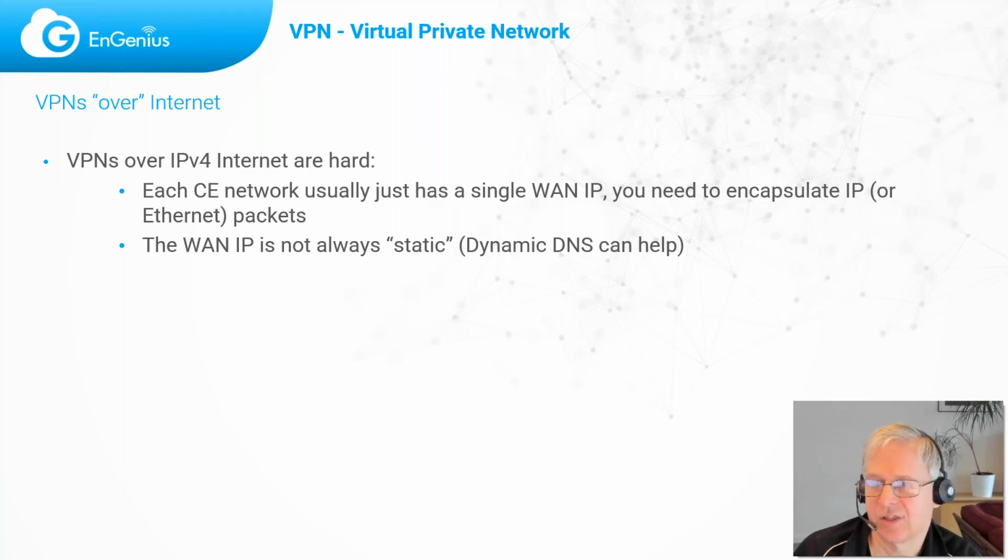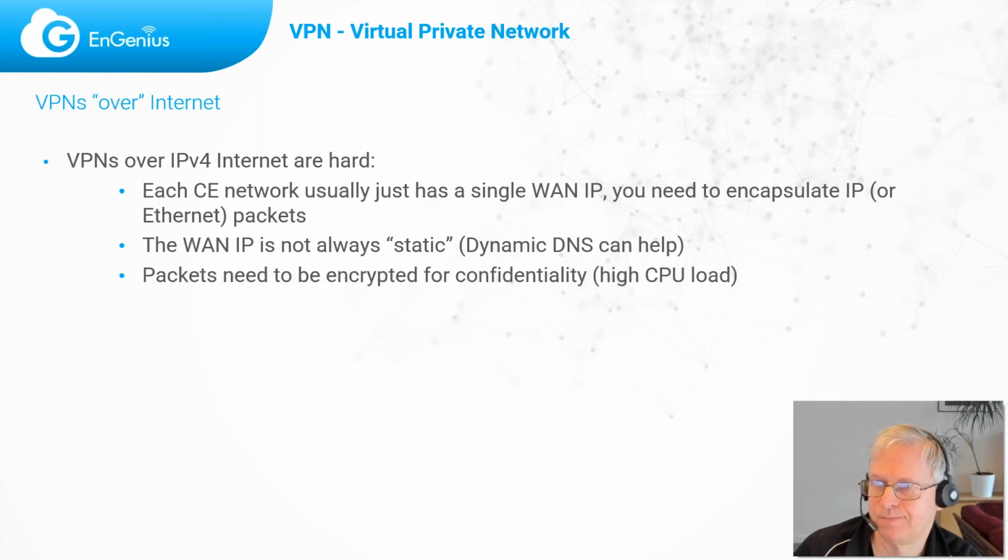But it is not always the case, and in some cases the IP address may change every day or even more often. There's one way around this, and that is the use of dynamic DNS, so that you will always have the same host name. The IP address associated with your host name is dynamically changed every time your public IP address changes.